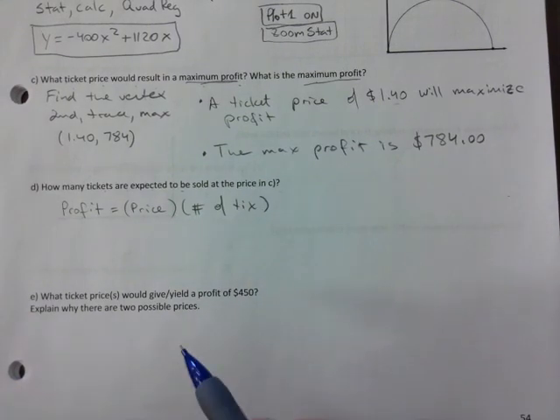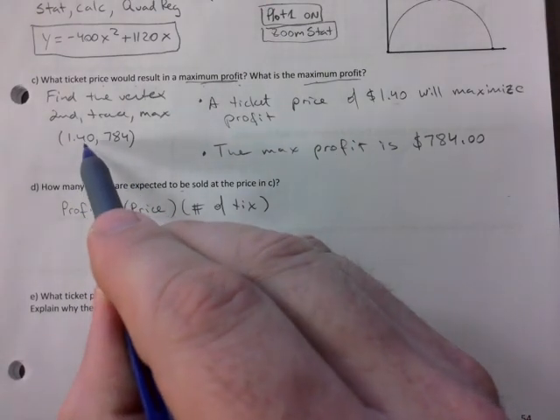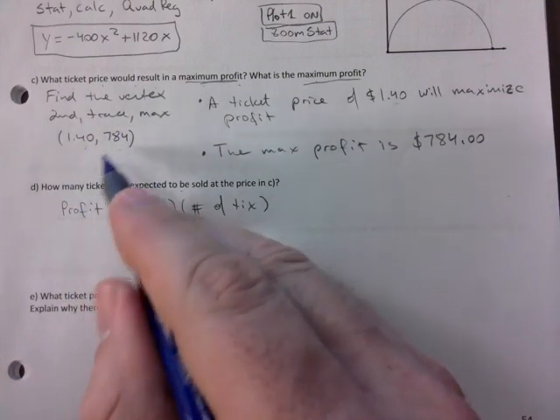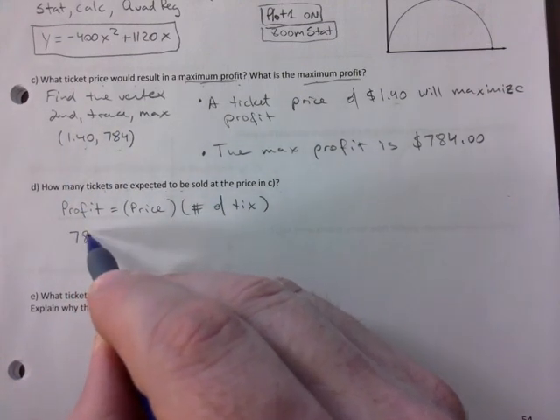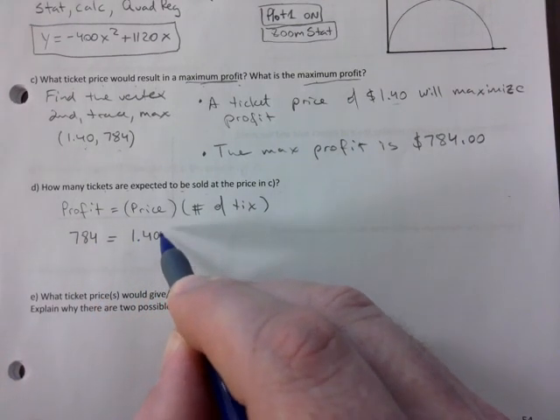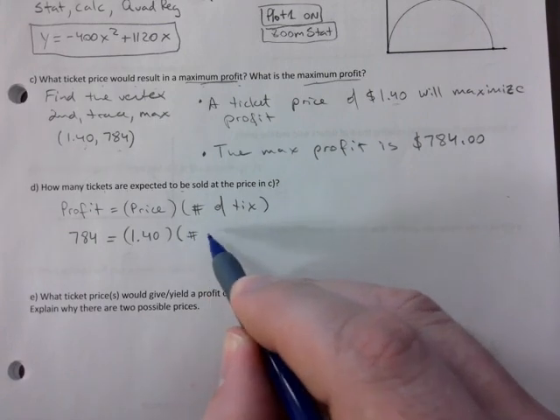That's what profit always amounts to. So we've just calculated a ticket price and the profit up here. So we're going to enter the 784 here. The price is $1.40 and number of tickets to be determined.